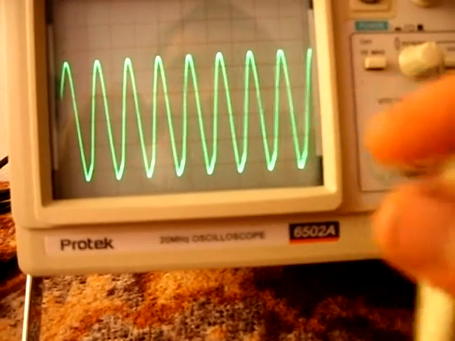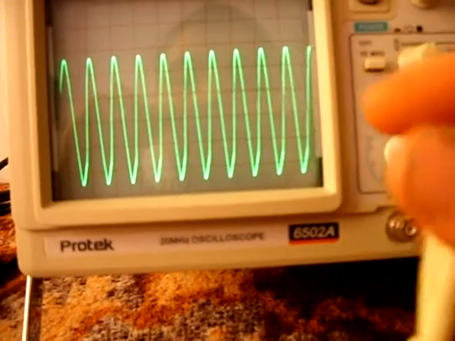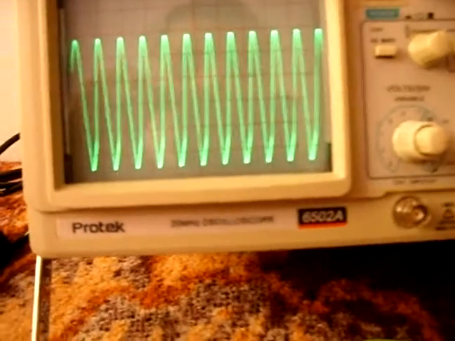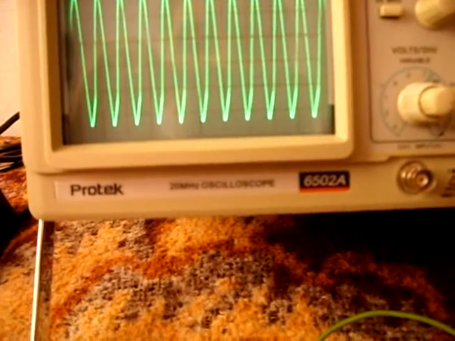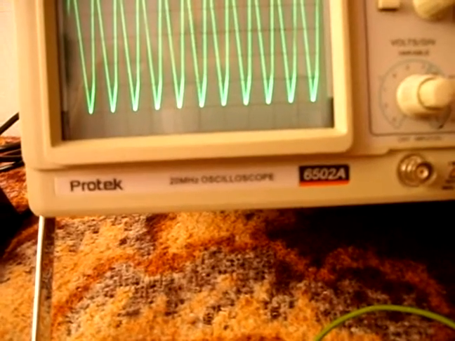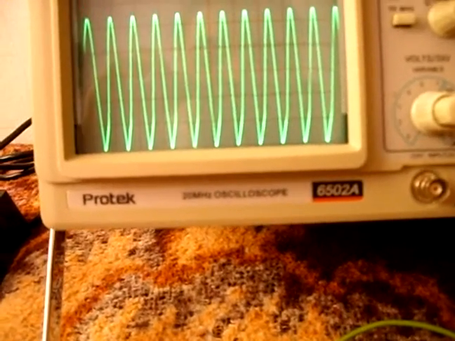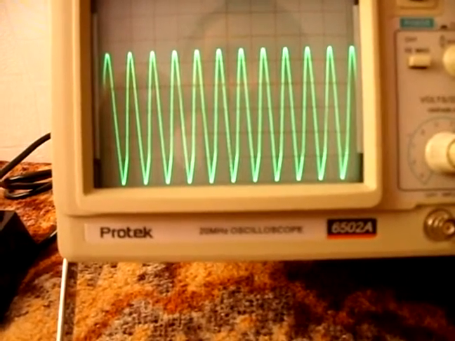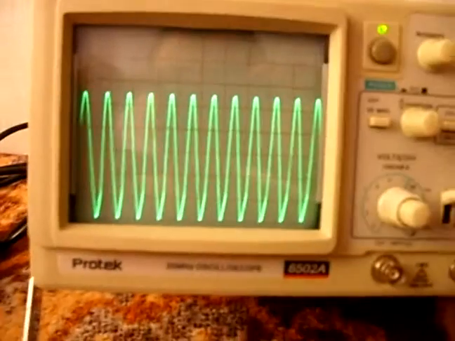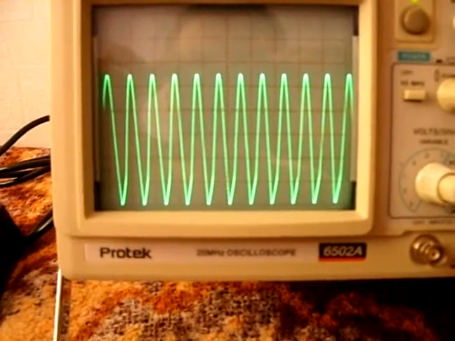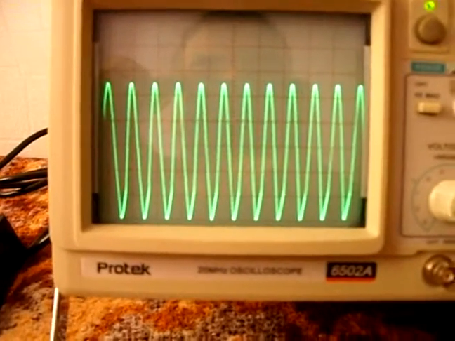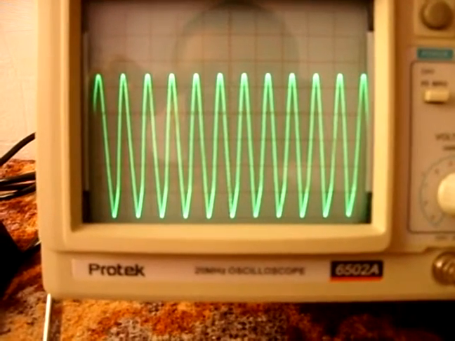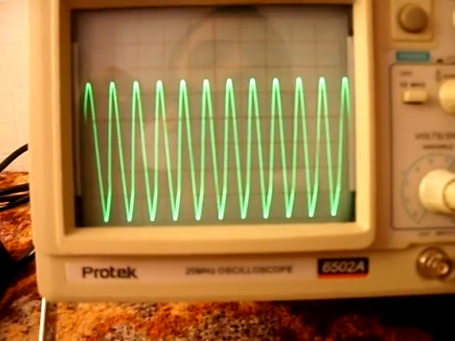So basically here is the highest voltage my oscillator is producing, and it's about 1, 2, 3, 4, 5, 5.5 divisions. So it's 2 volts per division times 5.5 divisions.